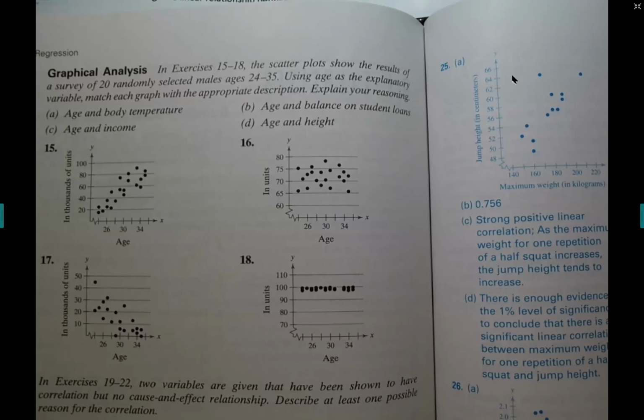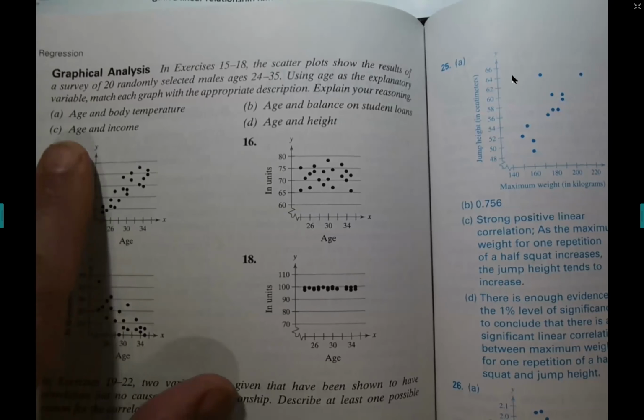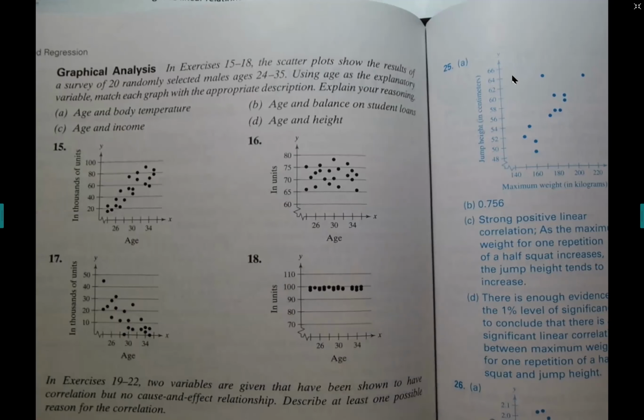And by the way, guys, the independent variable is called the explanatory variable, and y is called the dependent variable or the response variable. So explanatory means independent and response means dependent. So using age as the explanatory variable, match each graph with the appropriate description. Explain your reasoning. So age and body temperature, which graph would that be?